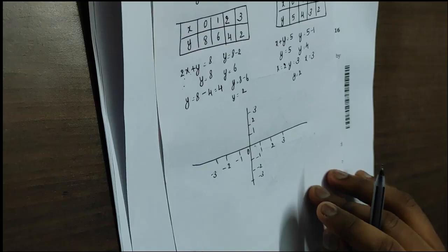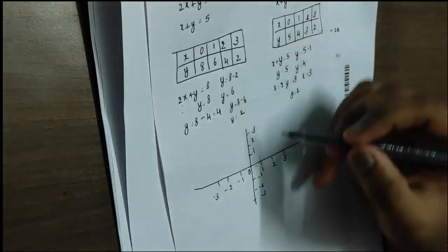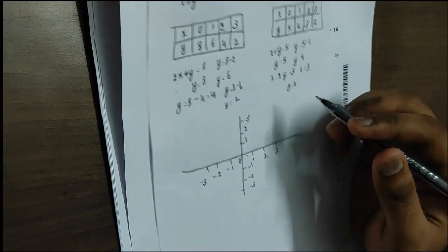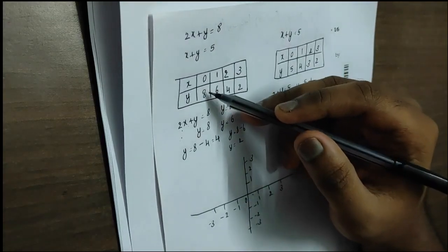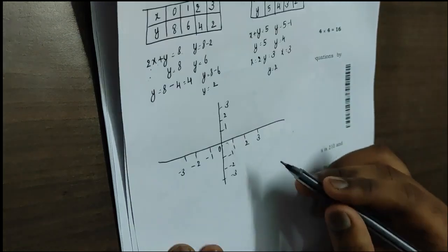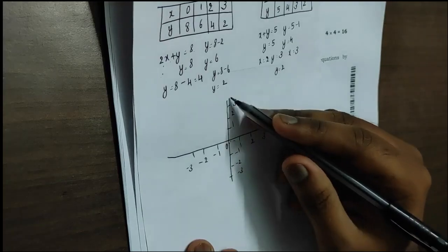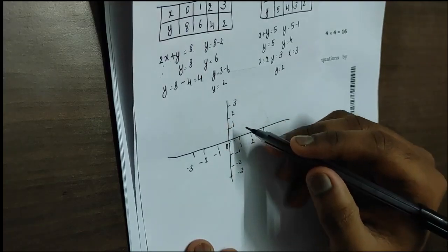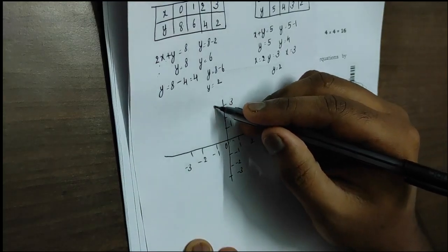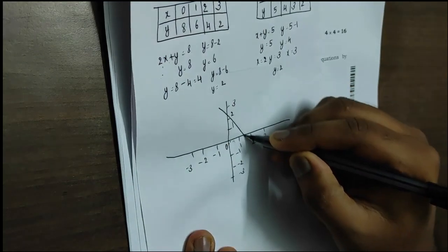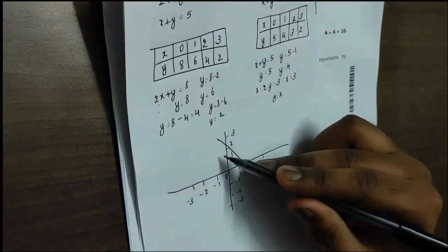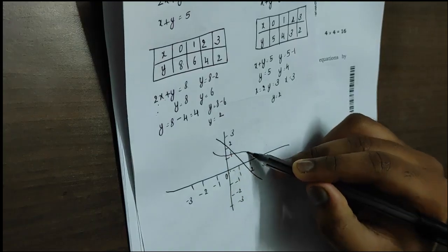Just compare the values of x and y, plot the points and then draw a graph. Now x is 0, y is 8. Observe 0 on the x-axis, and 8 on the y-axis, and so on you have to plot. You will get a straight line like this, and for x plus y is equal to 5, when you draw this you will get a line like this.